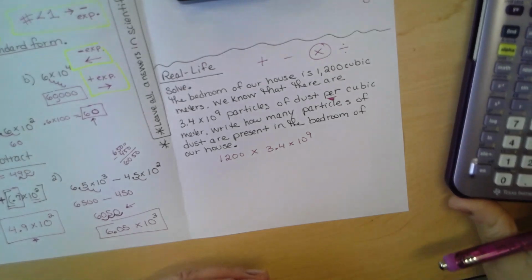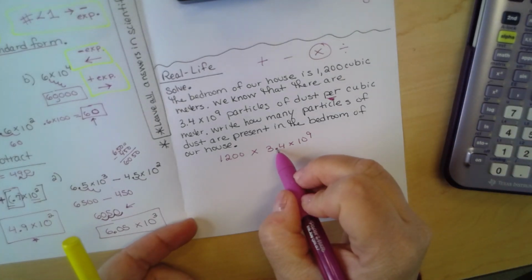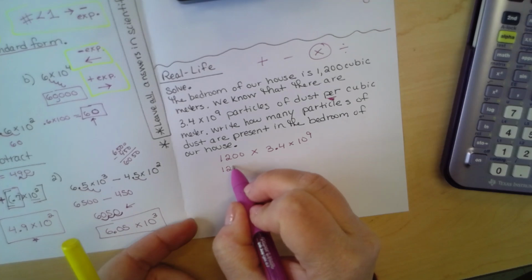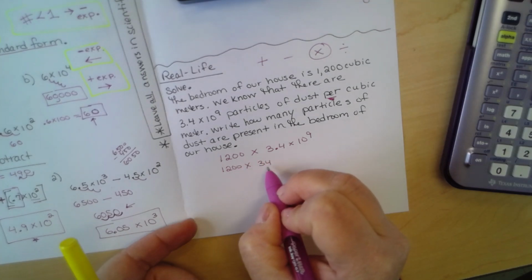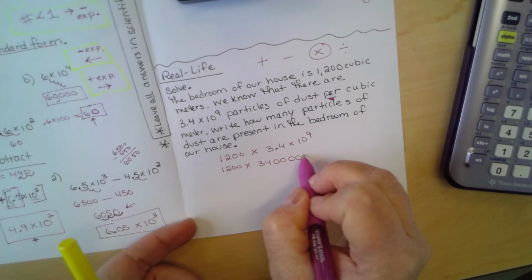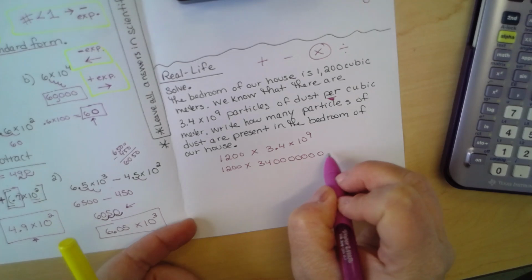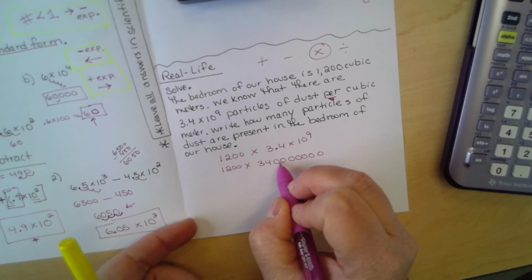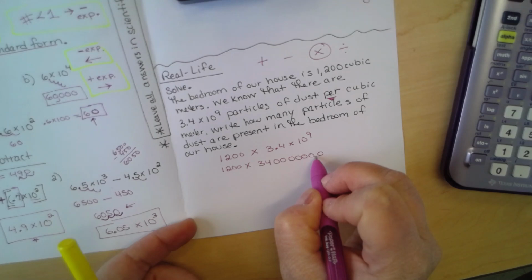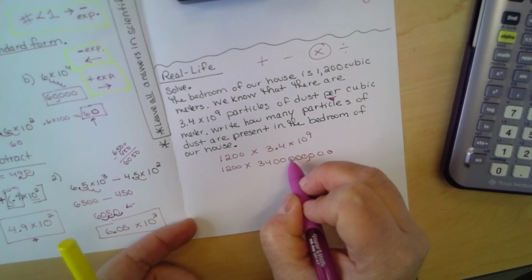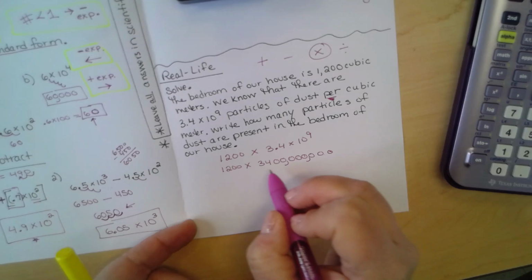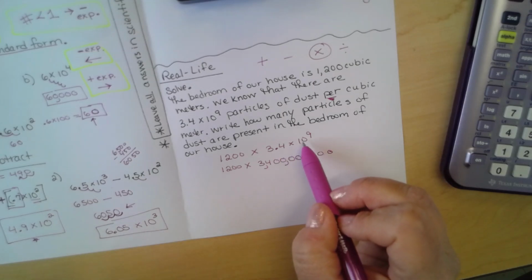So since we do not have a calculator, I'm going to move my decimal over 9 times. One, two, three, 4, 5, 6, 7, 8, 9. By the way, that doesn't mean I'm adding 9 zeros.